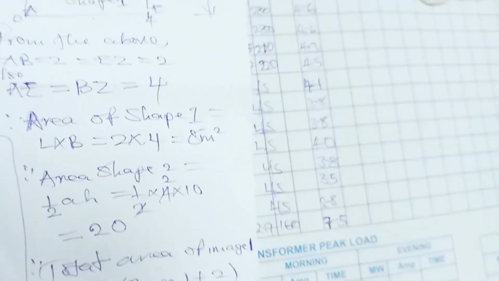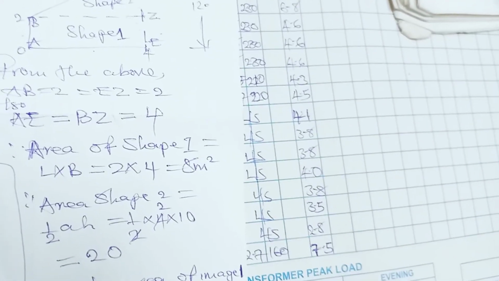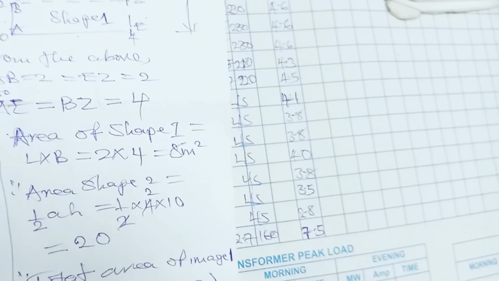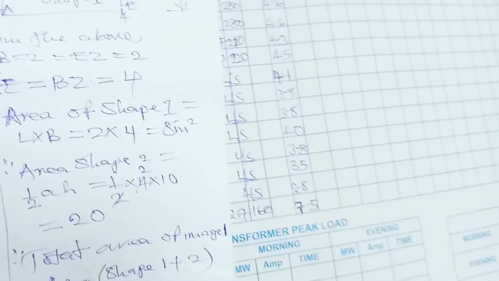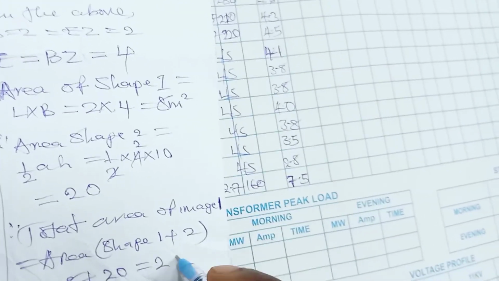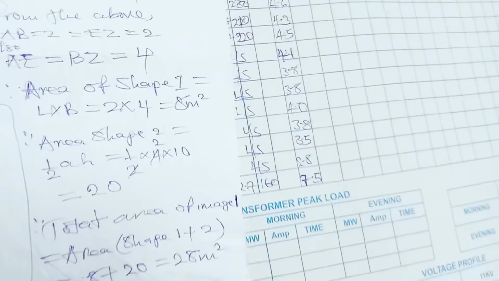Area of shape 1 is 8 plus that of shape 2, that's 20, and that's going to give you 28 meters square.